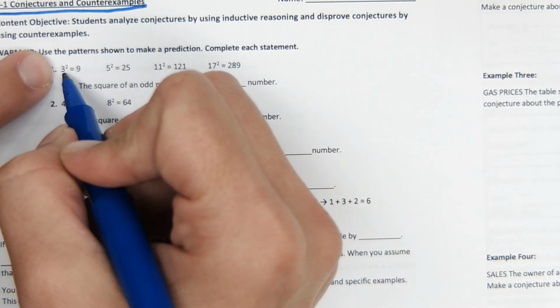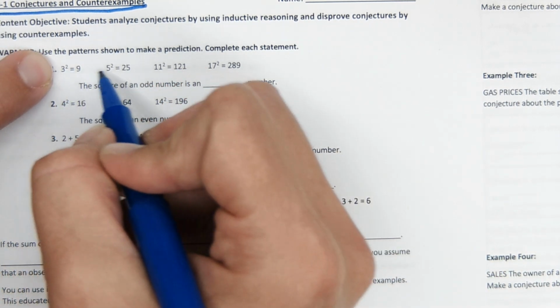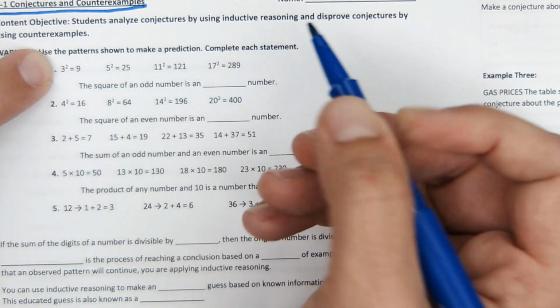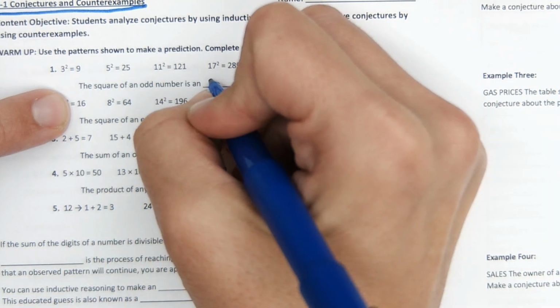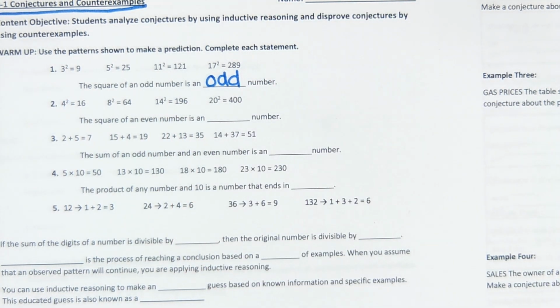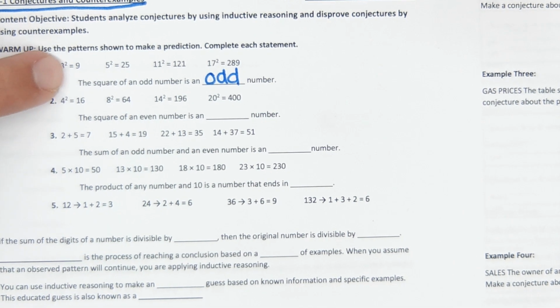So here, squaring an odd number, we get an odd number. Squaring an odd number, odd number. So it looks like every single time it's coming out to an odd number. So our conjecture, our educated guess based on the pattern, is that it always comes out to an odd number. Our conjecture may be wrong, but based on this, that's what we can determine.